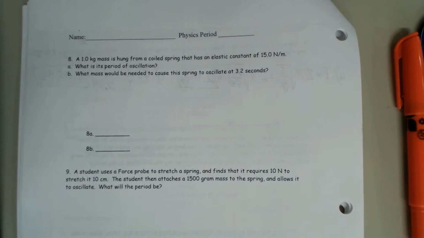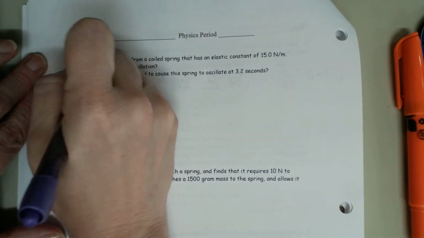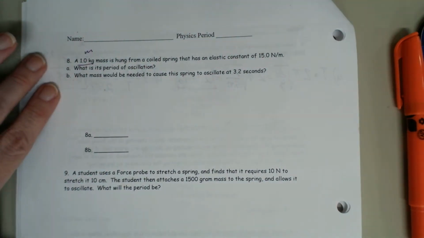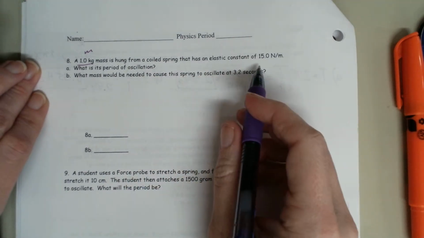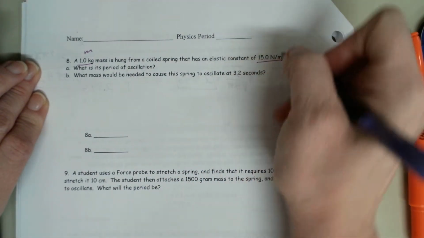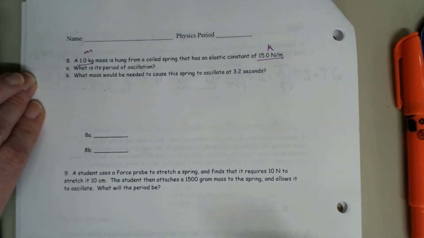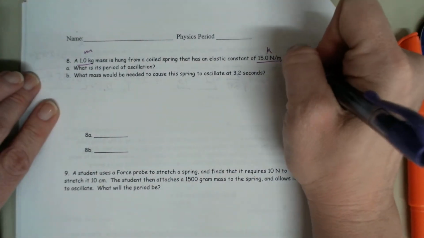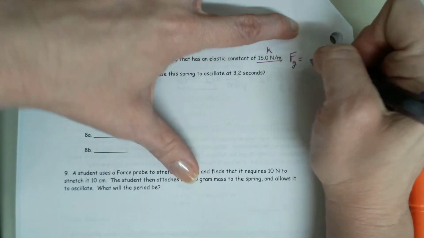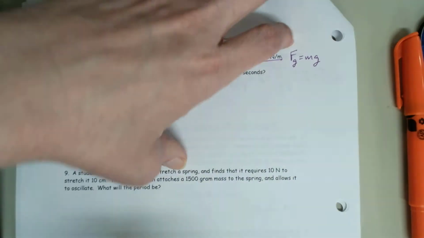You have a 1 kilogram mass. Okay, so that's our m. Hung from a coiled spring that has an elastic constant of this. So this is our k. And it's hanging, so it's working against gravity, okay? That means something. So that's your Fg is equal to mg.